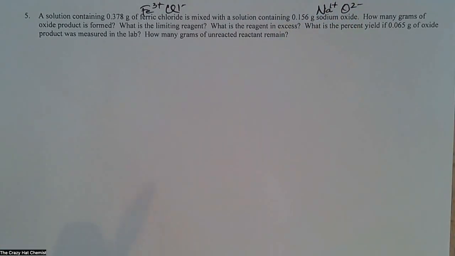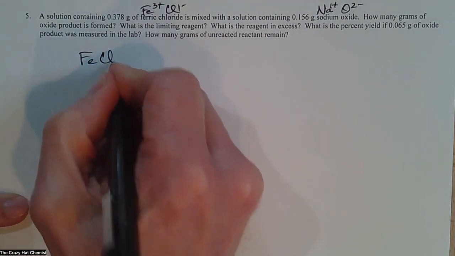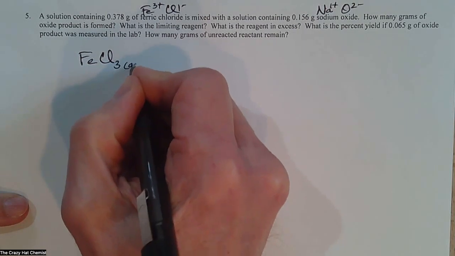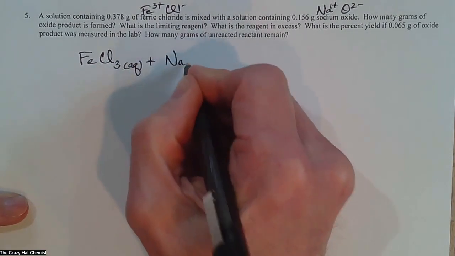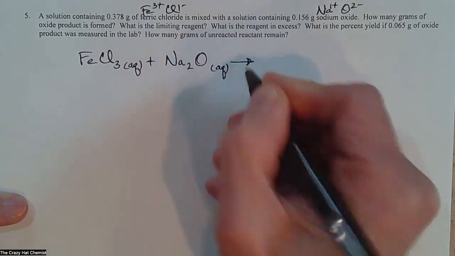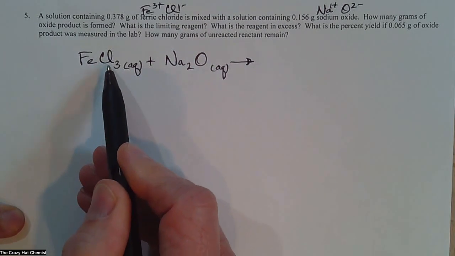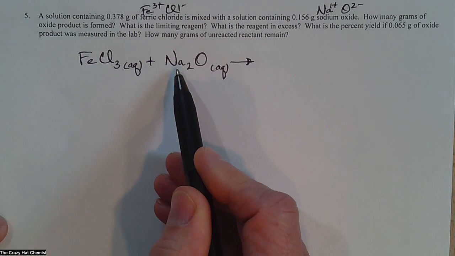That is a periodic trend charge. So I'm going to have FeCl3. That's a solution, that's AQ, and then Na2O, and that's also a solution. Chlorides, bromides, and iodides are soluble except for silver, mercury, and lead, and all sodiums are soluble, so that's not a problem.